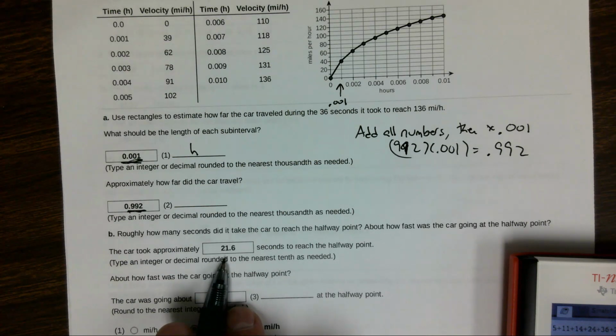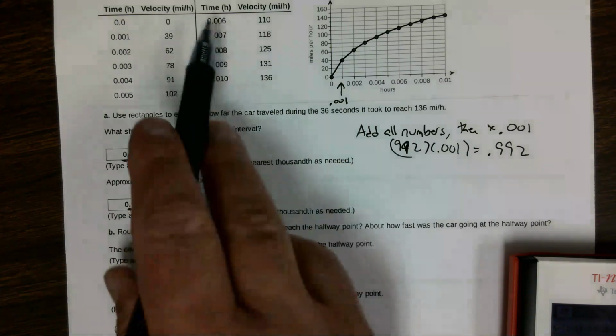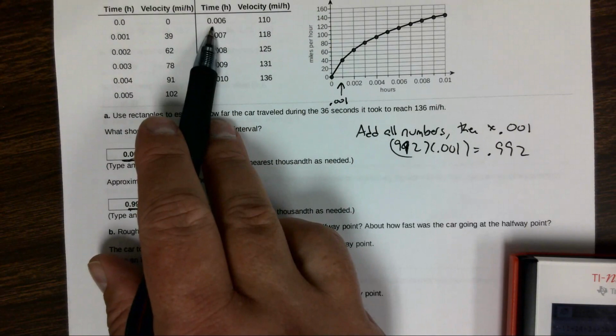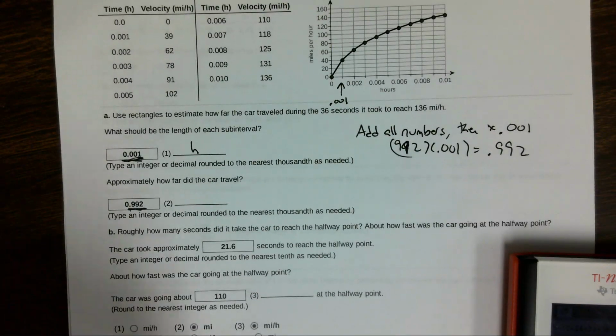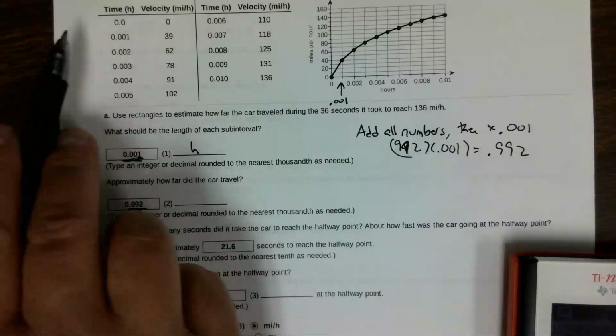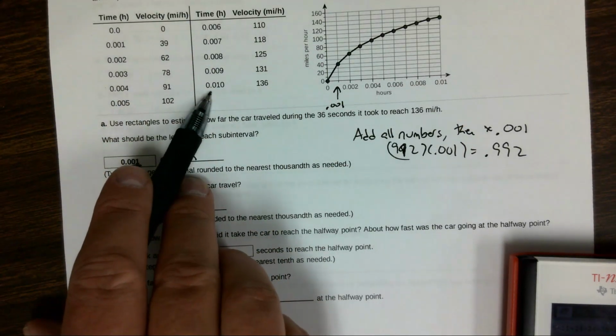Now, it says the car took approximately how long to reach the halfway point? Now, what we notice about this is 0.006 is around the middle. Five, 6, 7, 8, 9, 10.